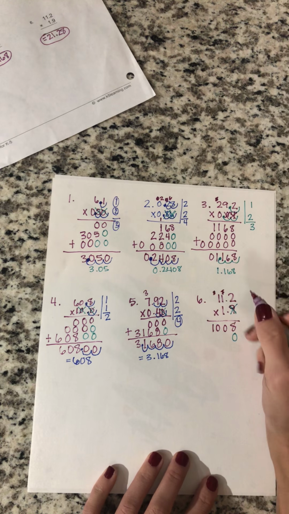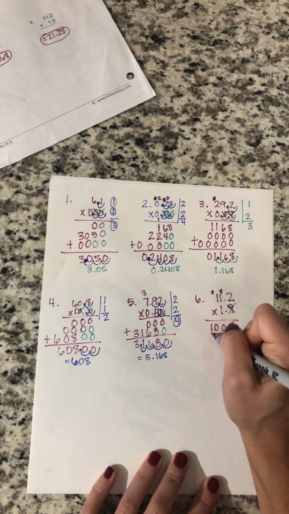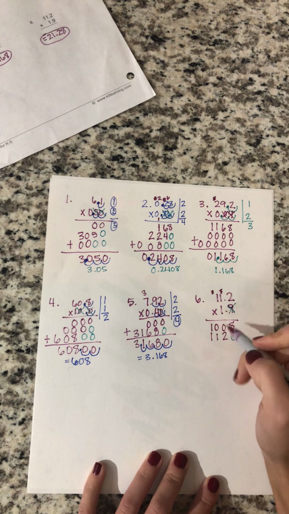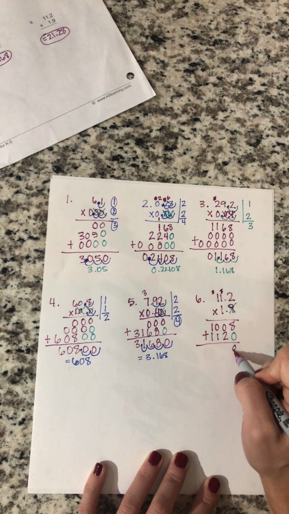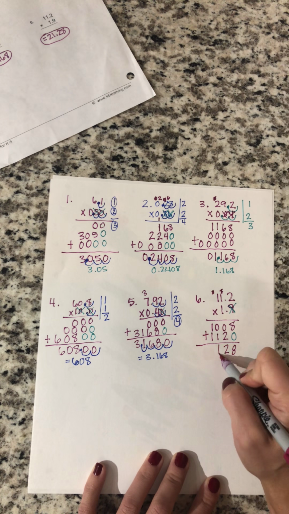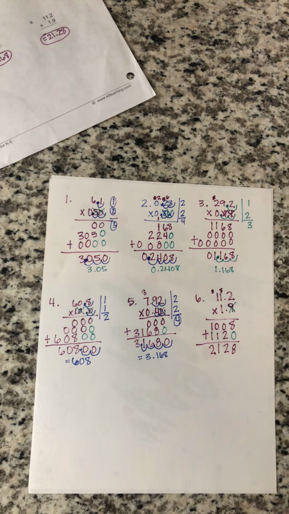1 times 2 is 2. 1 times 1 is 1. 1 times 1 is 1. Now I have multiplied everything on the top. I should be good. Let's add this up. 8, 2, 1, 2. And then let's find out how many times you need to bunny hop.